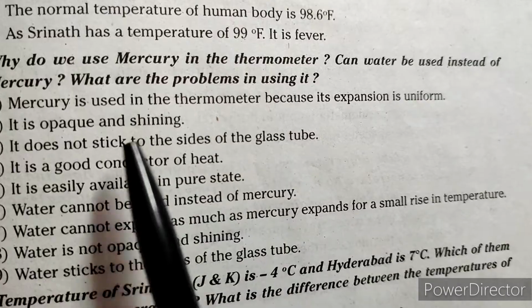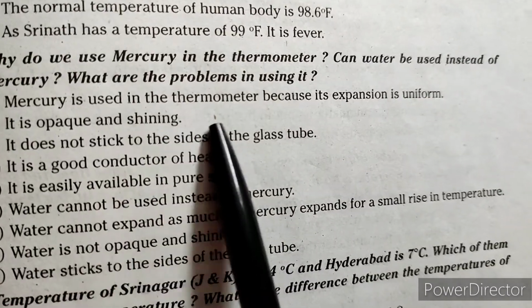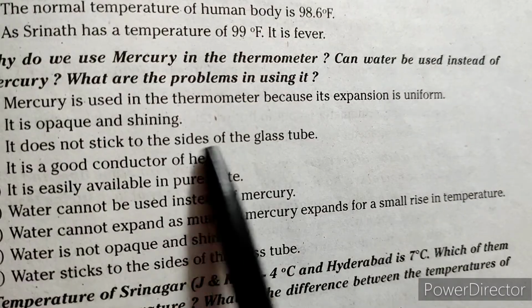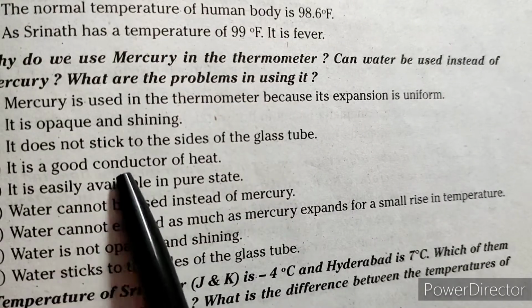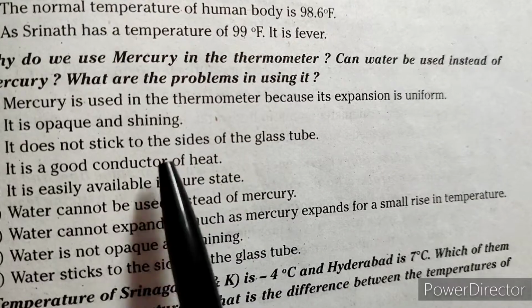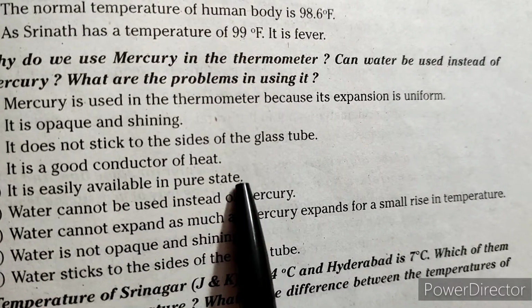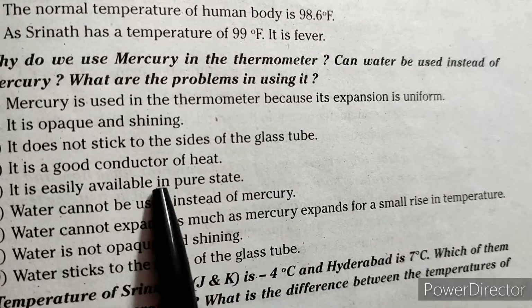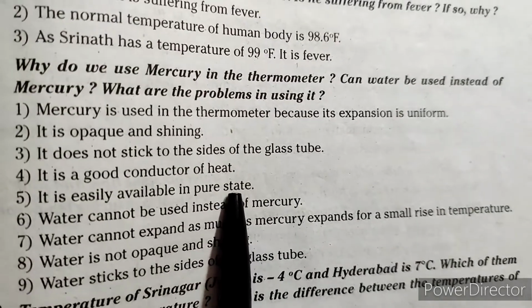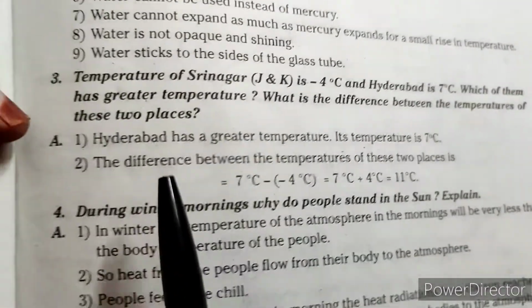Okay, mercury is opaque and shining, expansion is uniform, and it doesn't stick to the sides of the glass tube, and it is a good conductor of heat. So that's why we use mercury. It is also easily available in pure state. Okay, without any impurities, it is available in pure state. So that's why we use mercury.